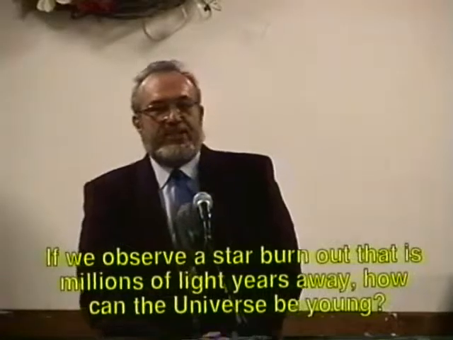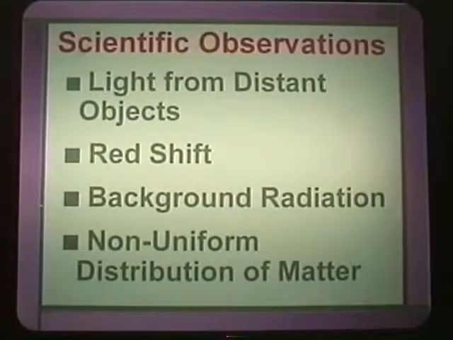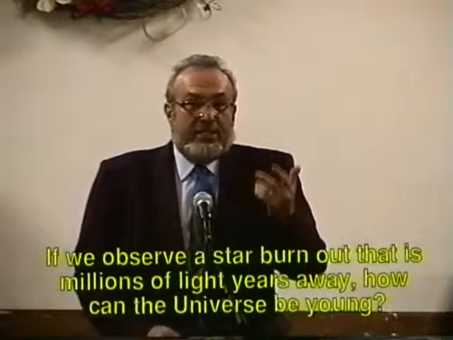What he's asking is a fundamental question about how we explain a universe that looks like it's millions and millions of years old. The scientific evaluation in astronomy seems to indicate that. You see redshift, you see the background radiation, you see all those things in astronomy that would indicate this universe is really millions of years old, and the measurements of light from distant objects. So how do you answer that question?